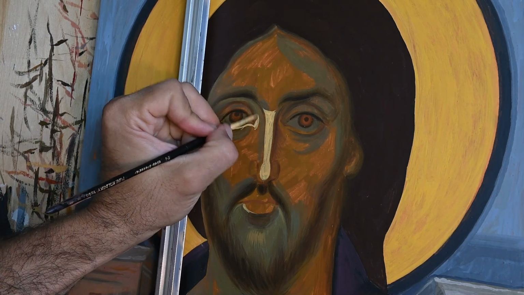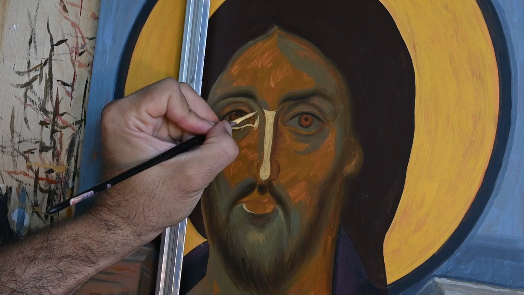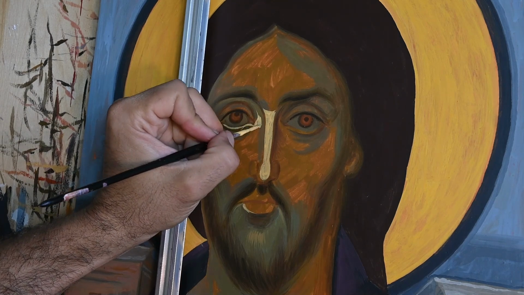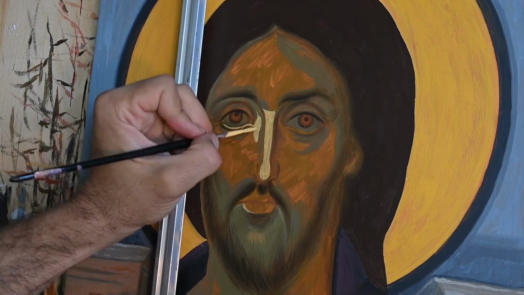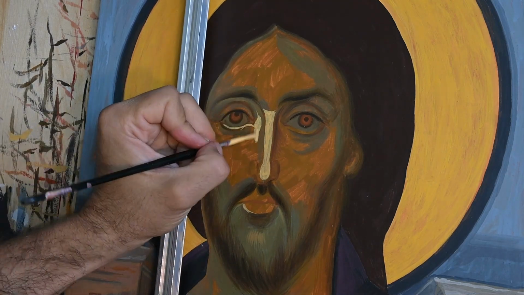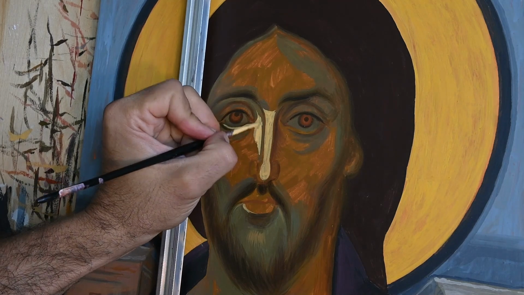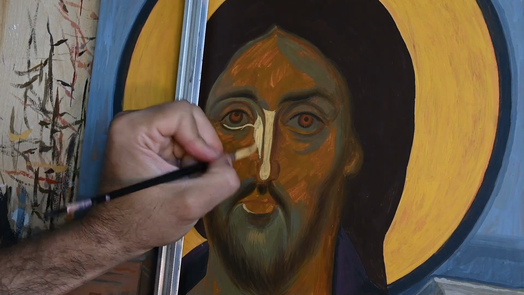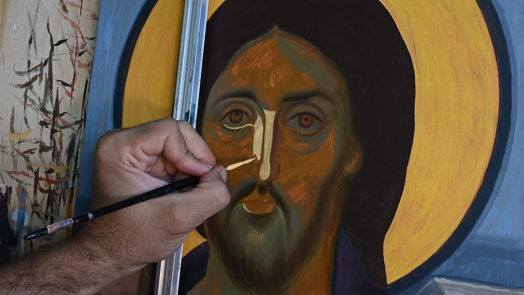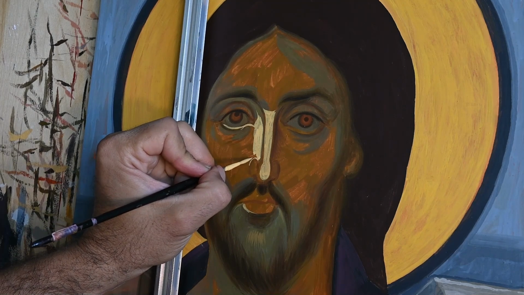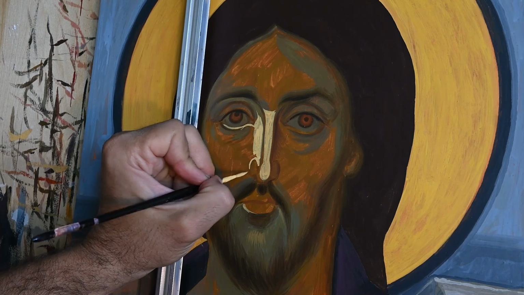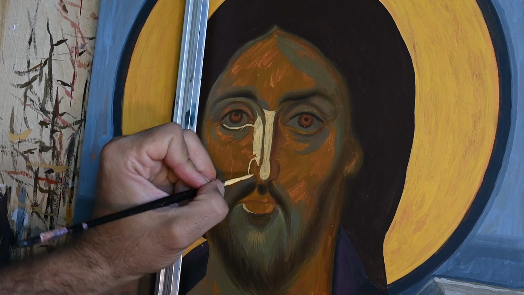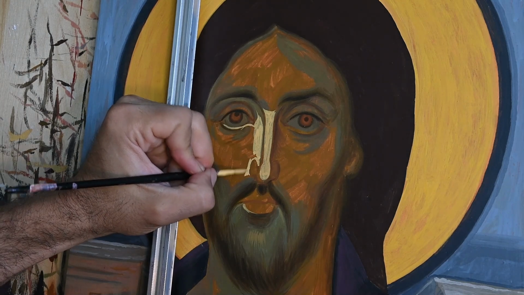My brush here is a Kolinsky brush. And you can see how carefully I proceed, because as I'm painting this, I'm closely observing my reference and trying to see what's going on in the face of my reference.